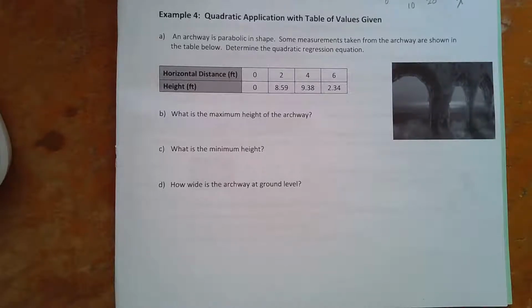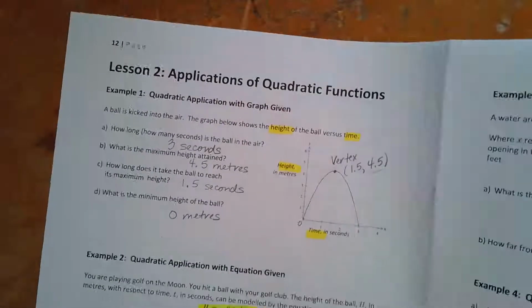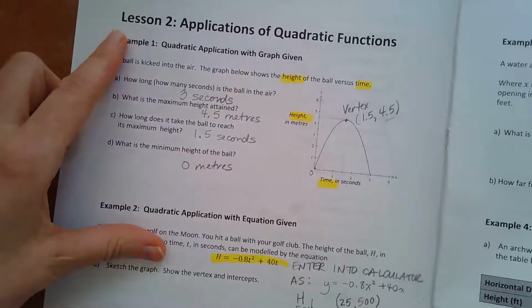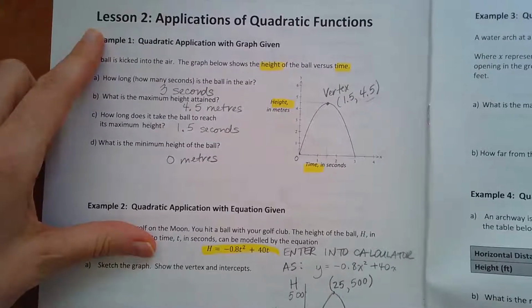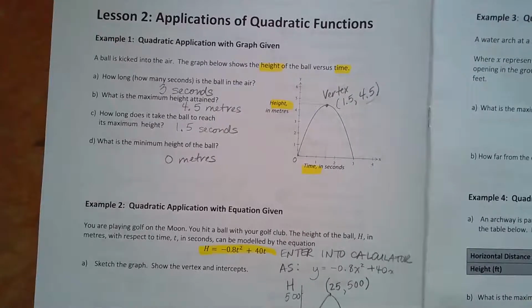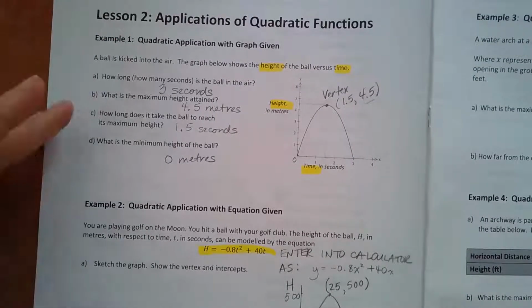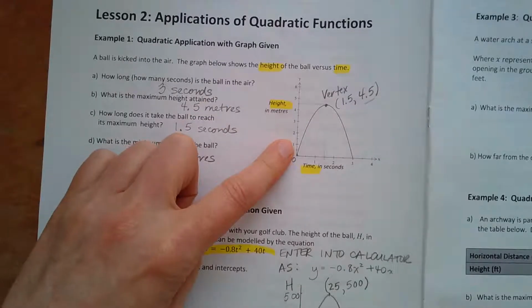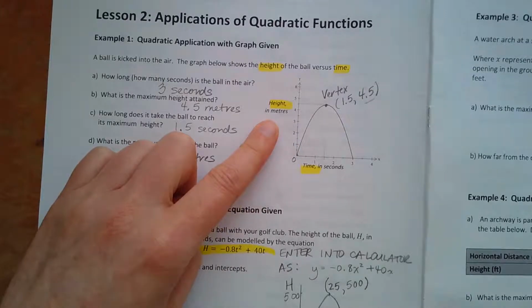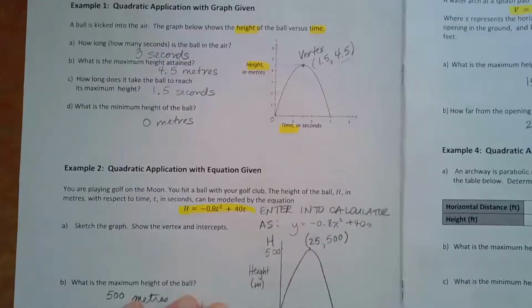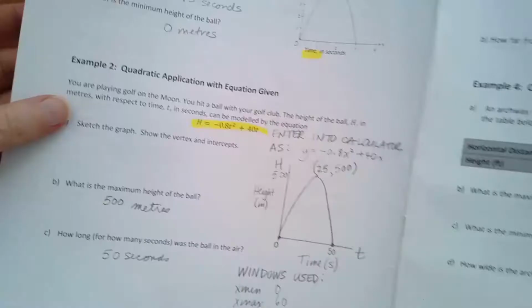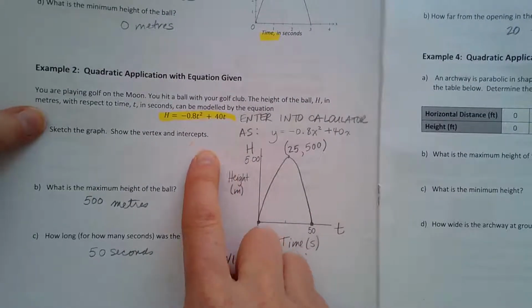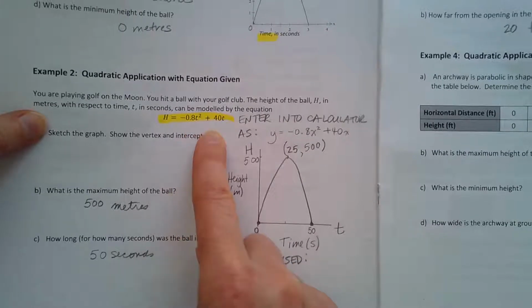So yesterday I started the applications, lesson 2 of quadratic functions, the applications, and that just means word problems. So today I'm going to finish it. Yesterday we talked about a quadratic application question. If you were given the graph, that's always nice because those are pretty straightforward. It's just reading info off the graph. And then we also had two that were given the equation, right? And I recognized right away the equation because it's got a squared symbol in it.